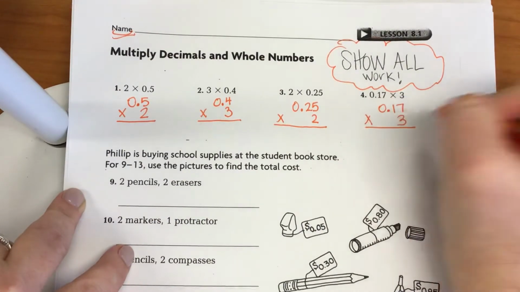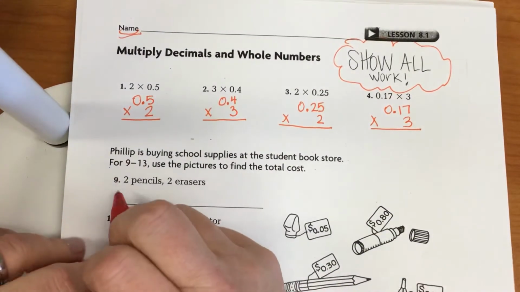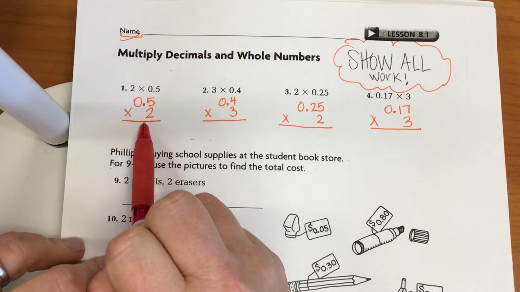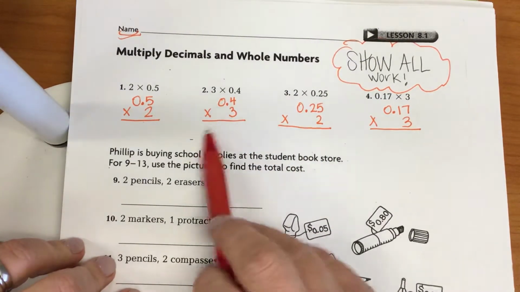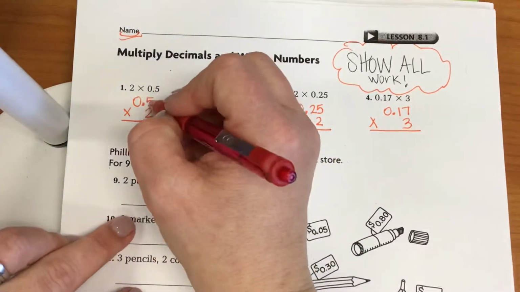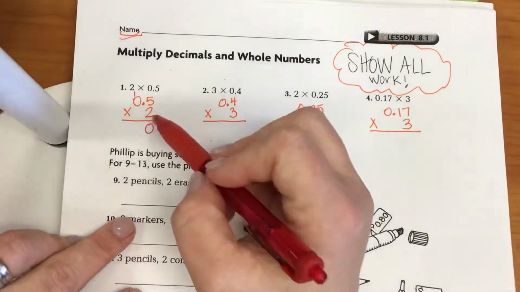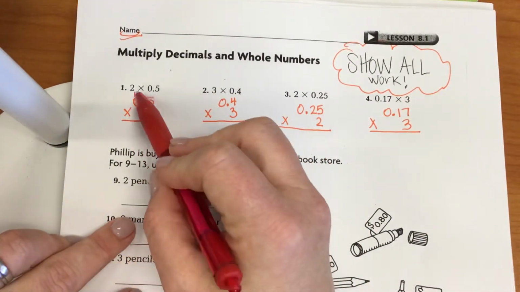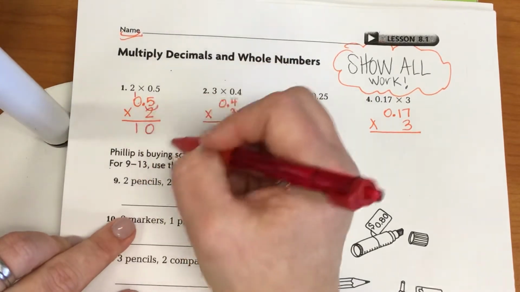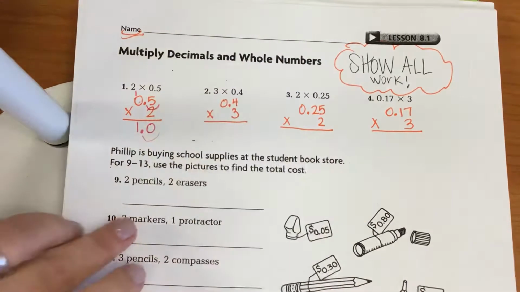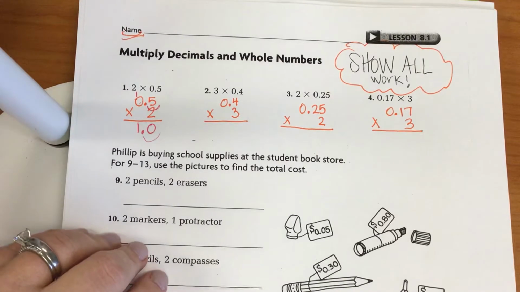So there we go. And now we're going to do two of these together. All right, we're going to do this one together and this one together. And then you need to do 2 and 4 by yourself. So we'll start with 5 times 2 would be 10. You'll carry the 1. 2 times 0 is 0, plus 1 is 1. And if you look, the decimal skipped over one time, so I need to bring my decimal over one space, so the answer is 1, or 1.0.